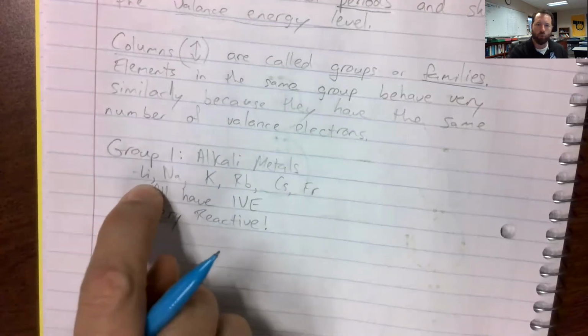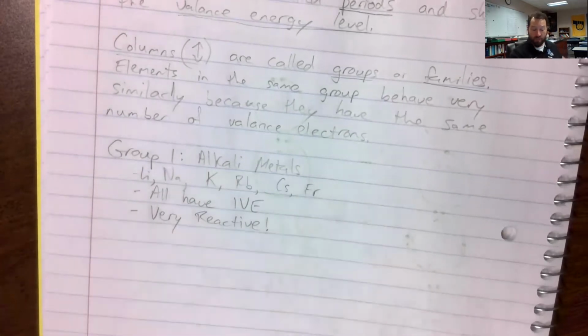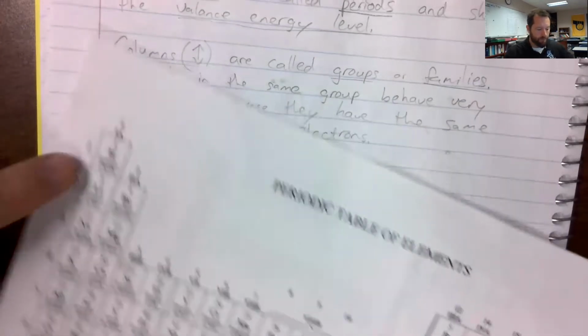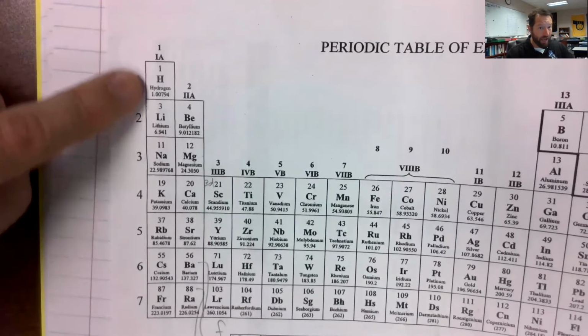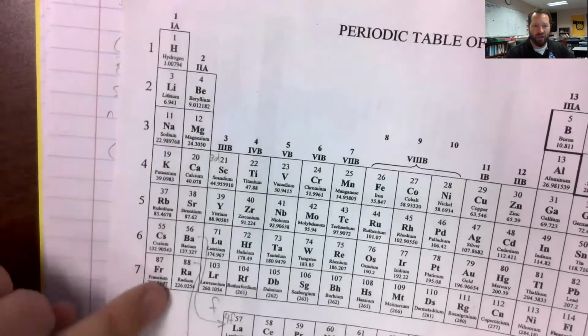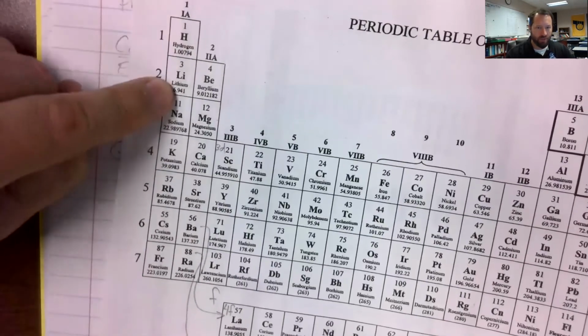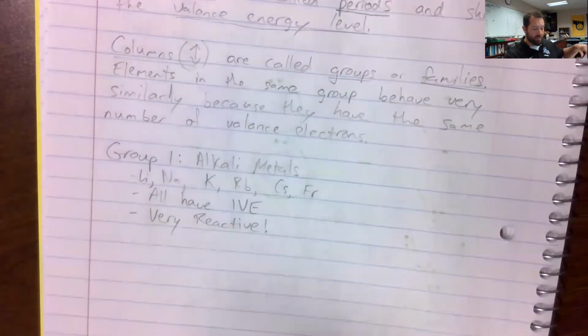Here are the group 1 alkali metals. Someone you should notice is missing. Hydrogen. Hydrogen's not a metal. He does behave an awful lot like these guys. He does have one valence electron, but he's not like the rest of them. He's not a metal, so he's not an alkali metal.